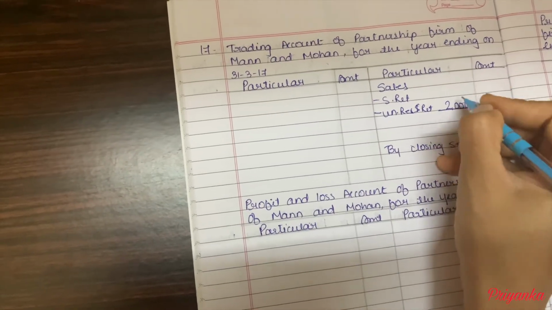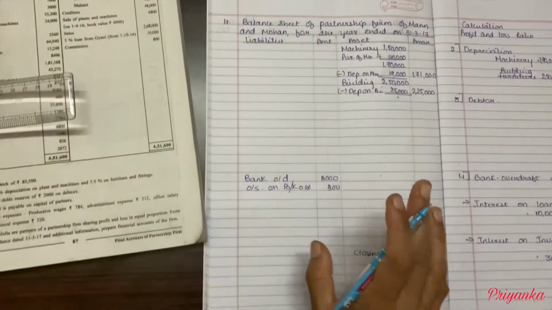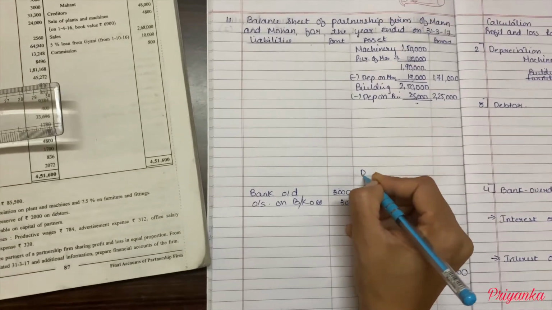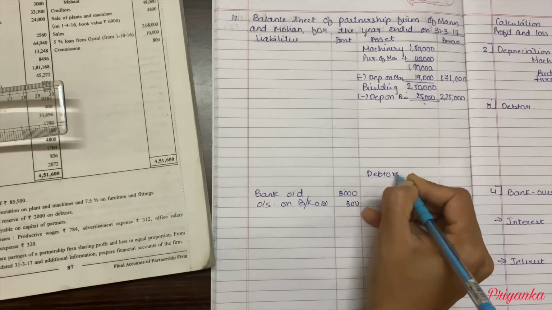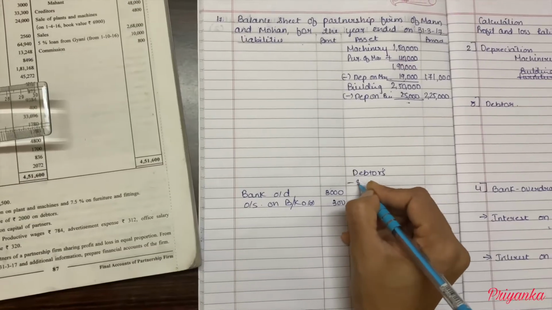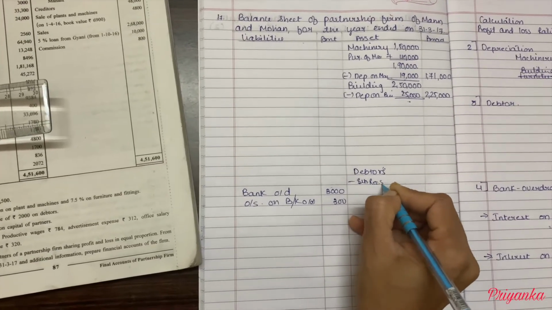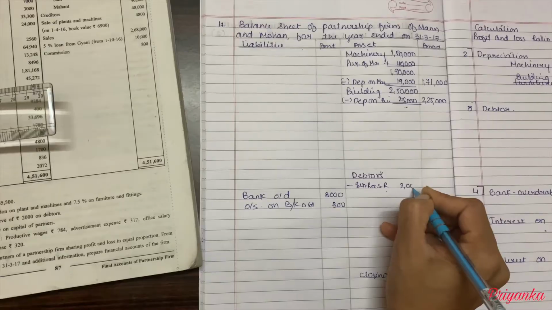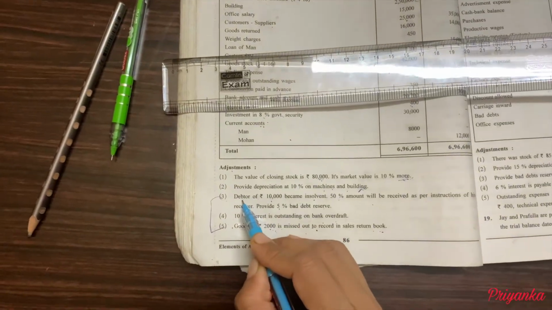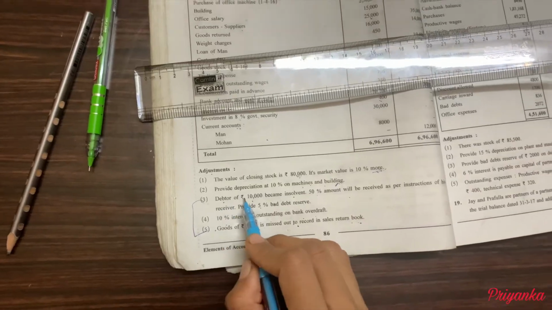That will minus later when we get the amount. And here from the debtor will remove debtors minus unrecorded sales return 2000.